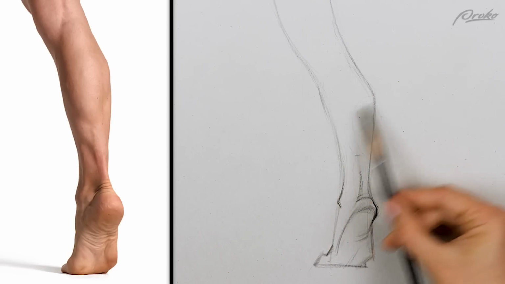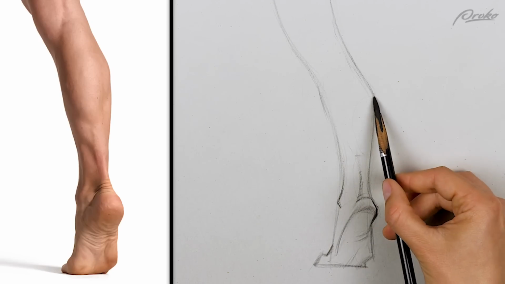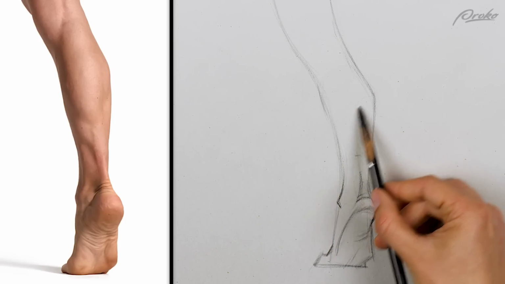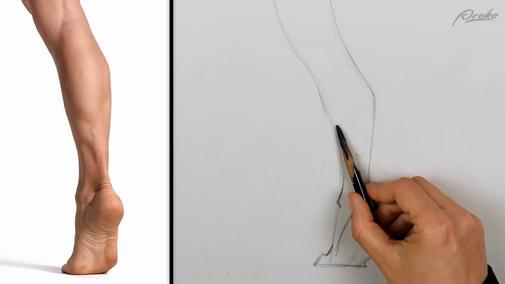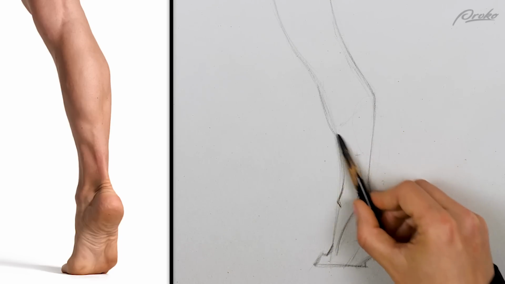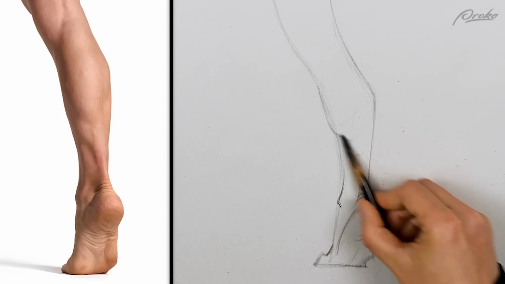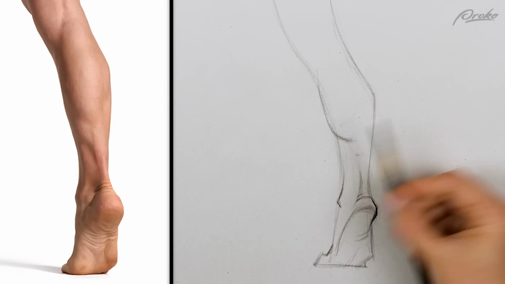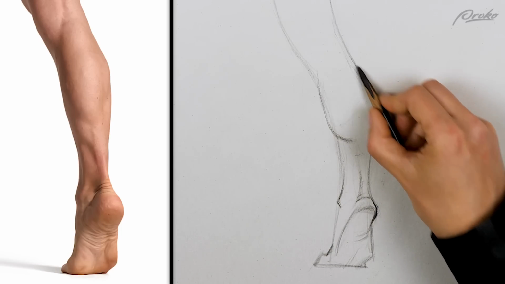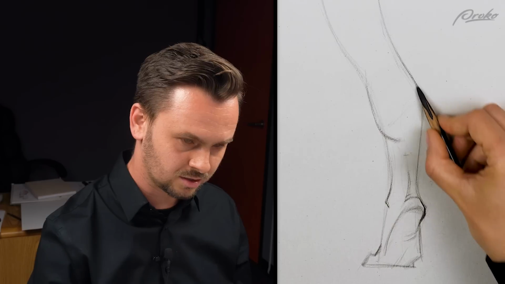Okay, now I'm going to start putting in the calves, the gastrocnemius and the soleus. So from this point, angled quite a bit down, is the bottom of the medial head, right about there. And remember how this one is more of a comma shape, whereas this one, the lateral one, is just kind of a thinner, straight line down.